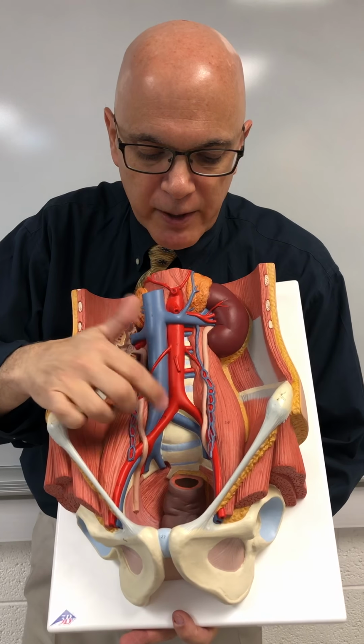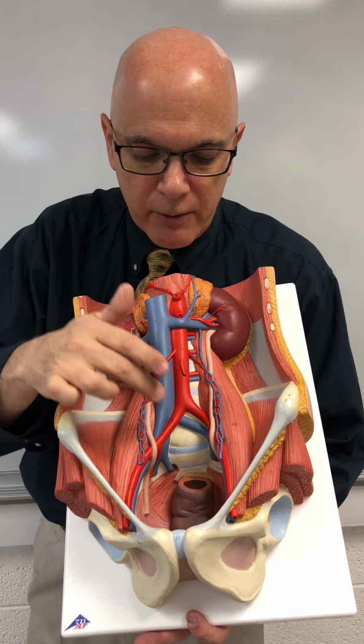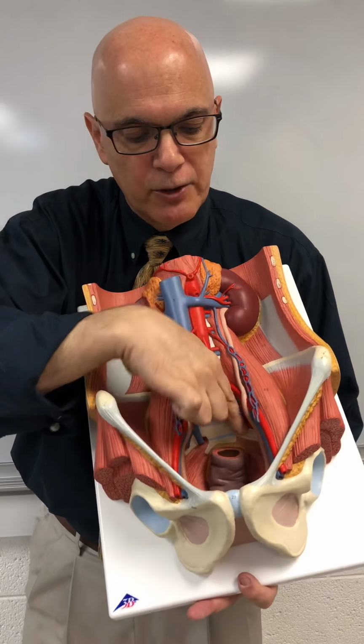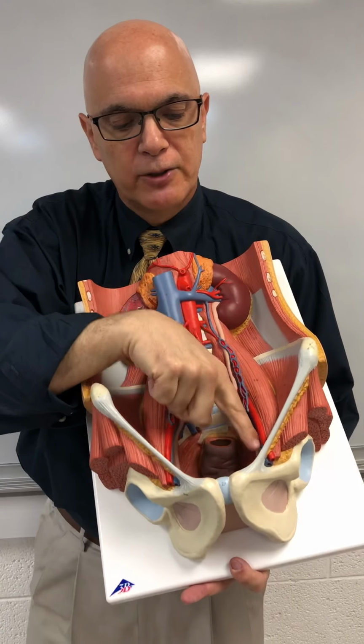Further down, where it splits, same thing like with the arteries. You have the common iliac veins, internal iliac vein going deep, external iliac vein more superficial.